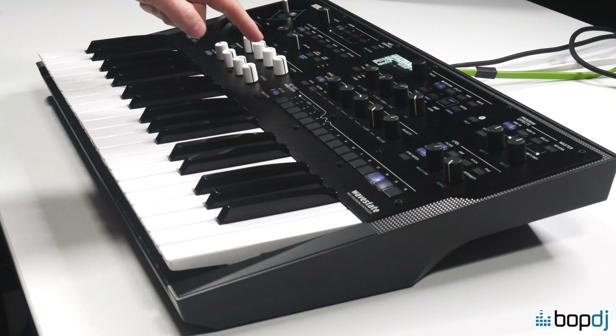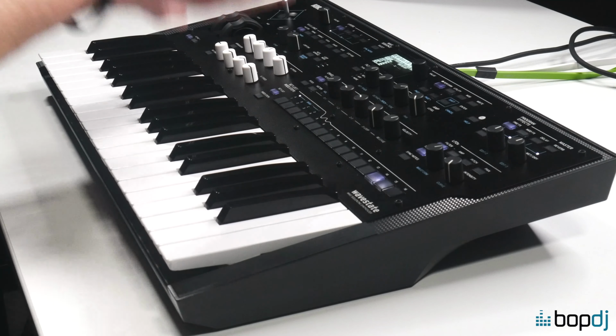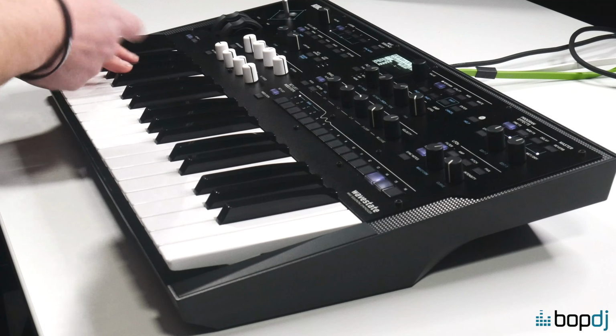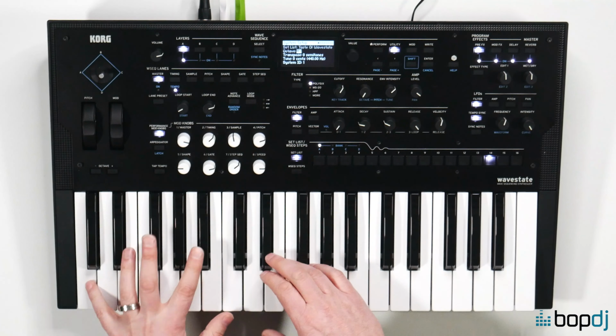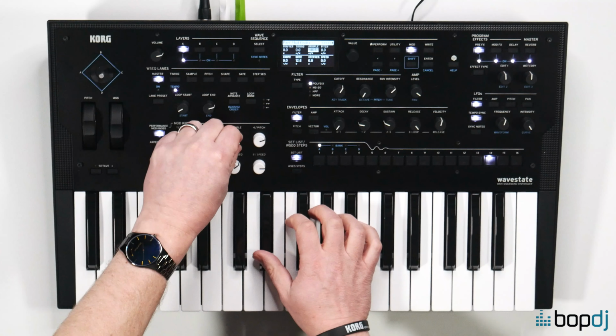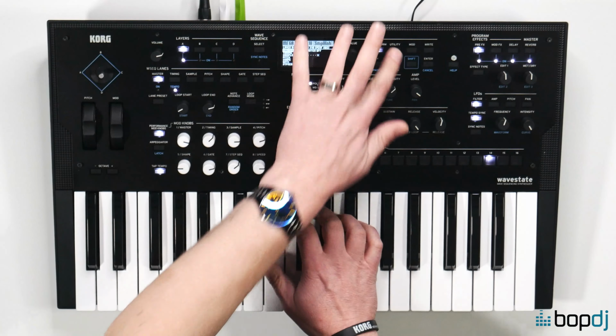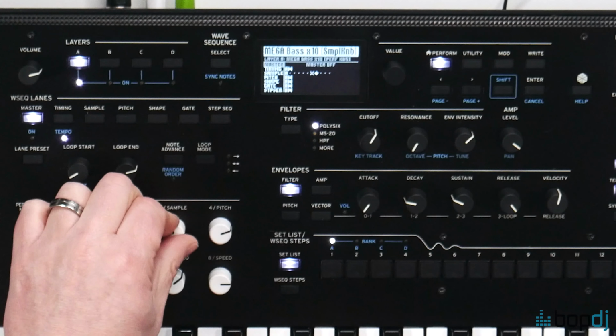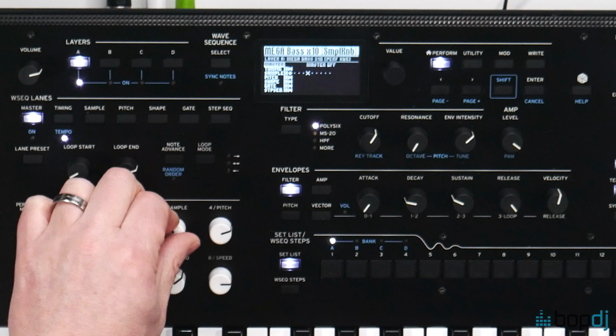Some of the sounds are like loads of different versions of the same kind of sound. So for instance, this is called Mega Bass, so it's synth basses. Then you can use the sample knob to go through lots of different samples. See them stepping through there on the screen.